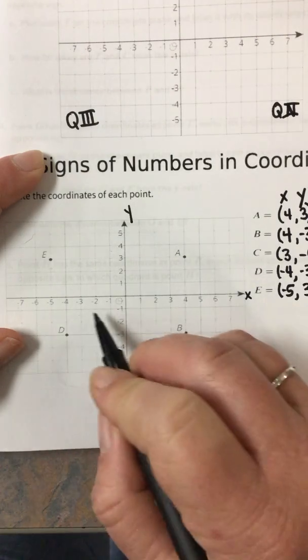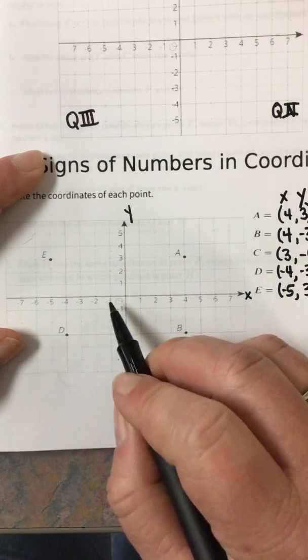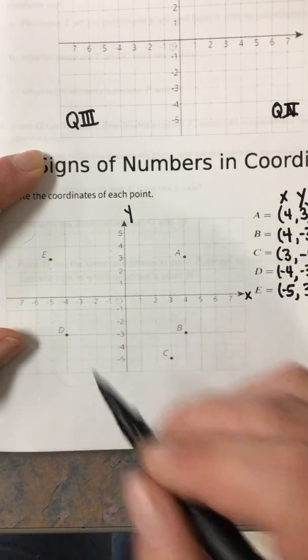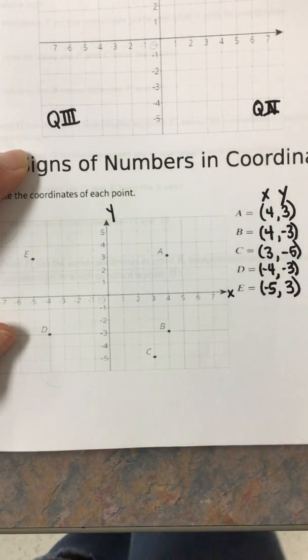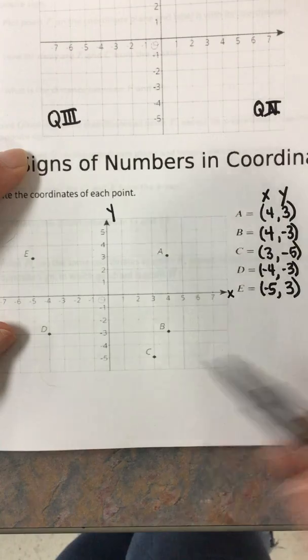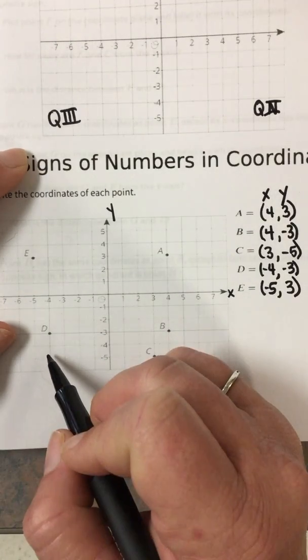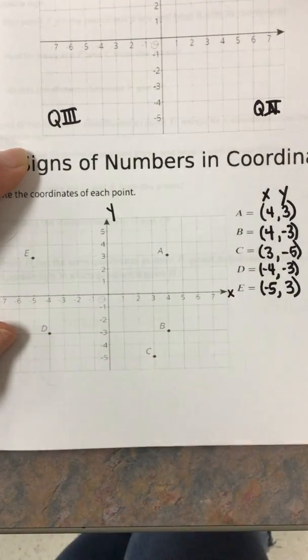Now, did you notice when I was talking about our negative numbers, I was saying we're going to the left 4, even though it's -4? Just understand that that's the absolute value. So you're moving over 4 times and then going down 3 times. Okay?